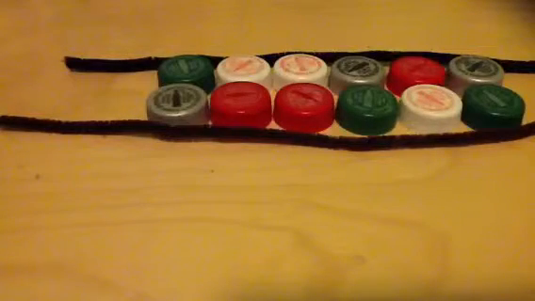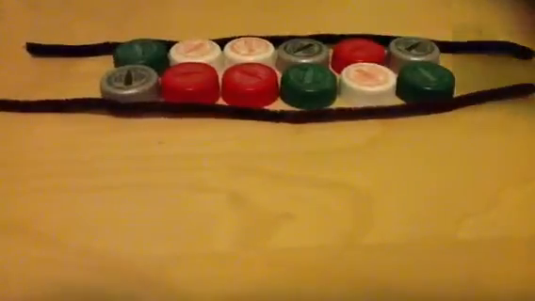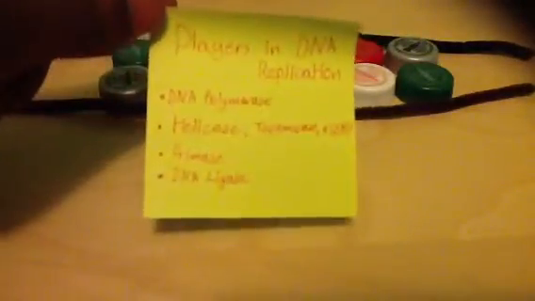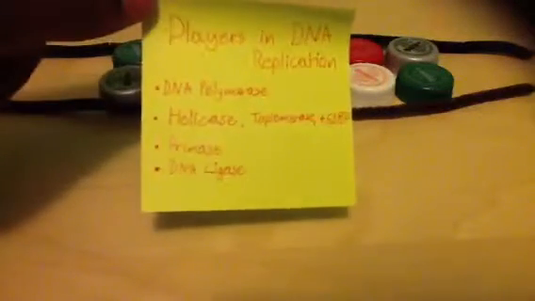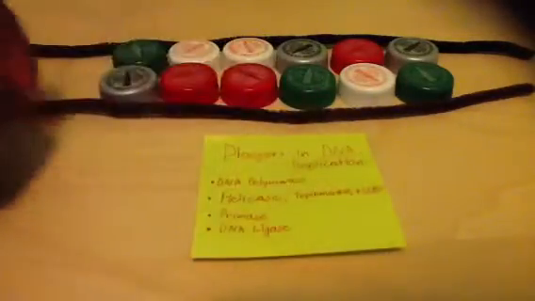When we get to replication of DNA, there are some main players involved. Let's start off with helicase, topoisomerase, and single-strand binding proteins.